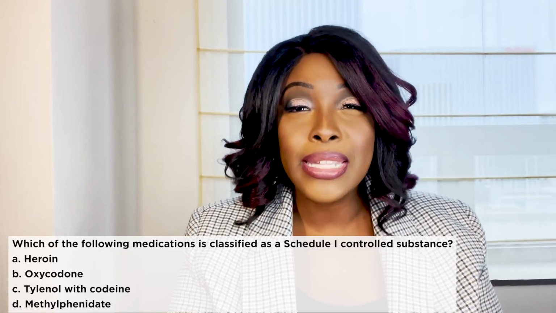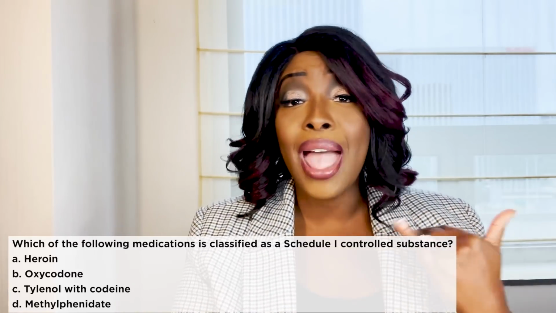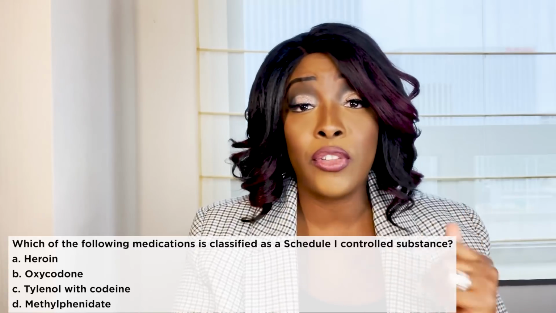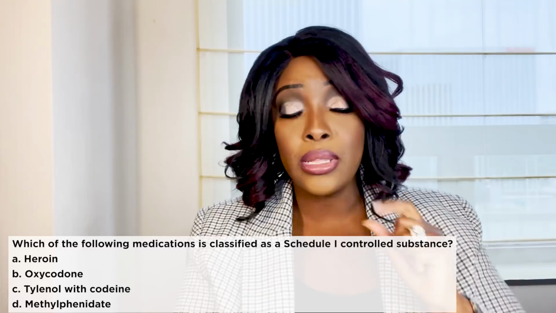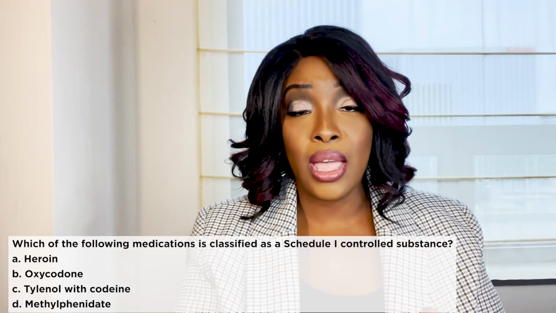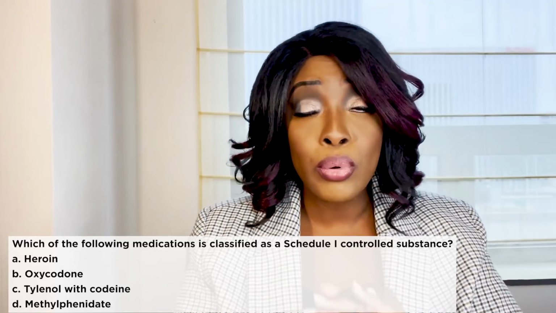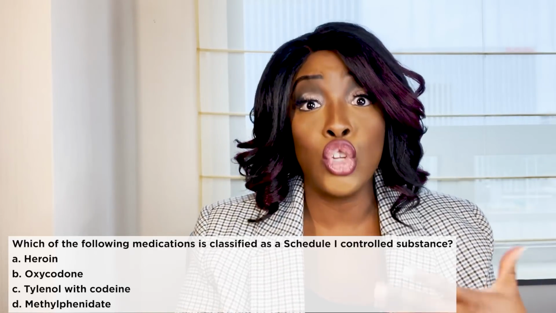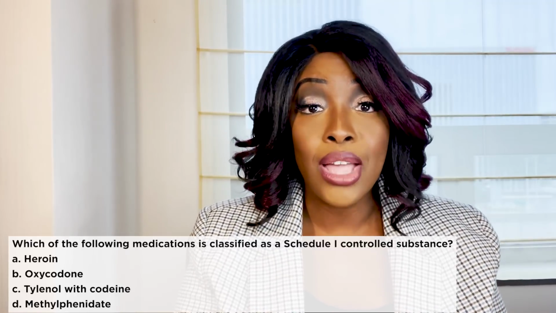So when it comes to Schedule I drugs, guys, if a medication is Schedule I, that means there is absolutely no reason medically for this medication to be given. Okay, there is no reason for that medication to be given medically, and no prescriber, no doctor, no practitioner should be prescribing that drug, such as heroin. It has no therapeutic value, okay?